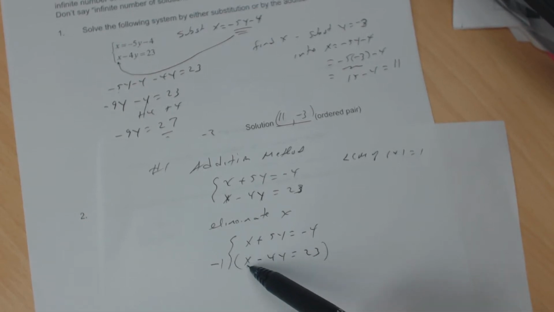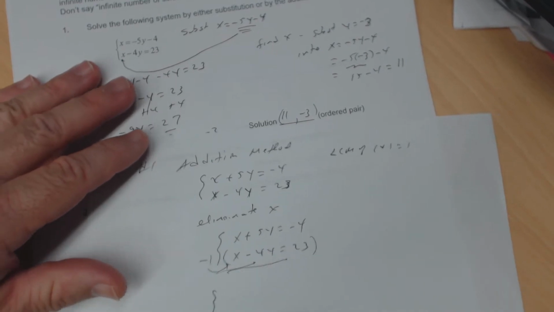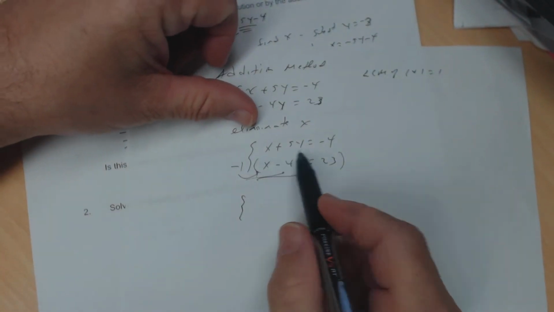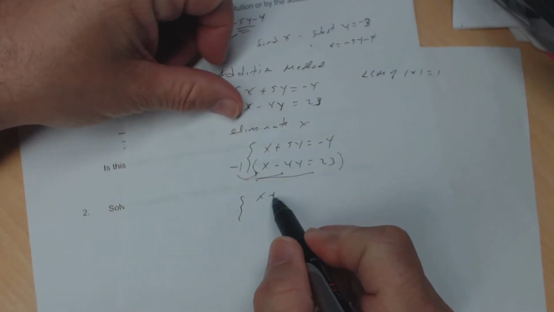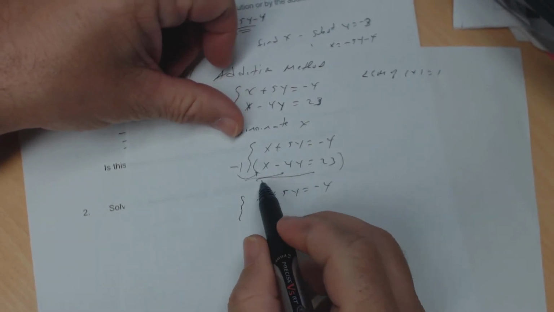When I multiply by negative 1, this becomes a negative 1x, and when I add them, it becomes 0. All right, so I'm going to distribute the negative 1 through here, so I get a new system that looks like this. I didn't do anything to the first equation, so it stays the same. So I get this first equation.